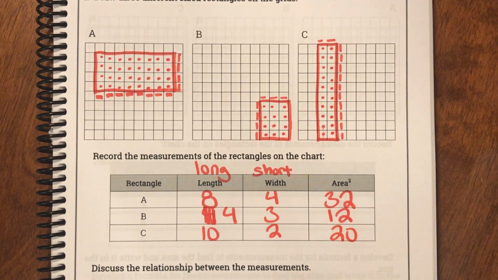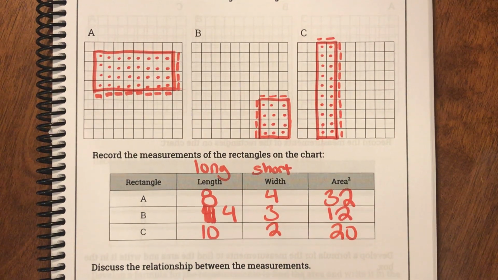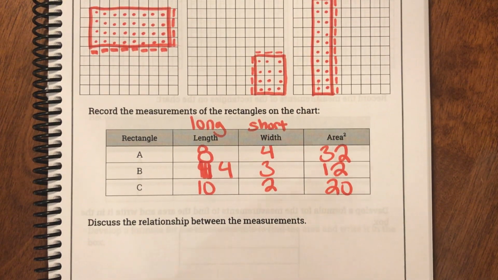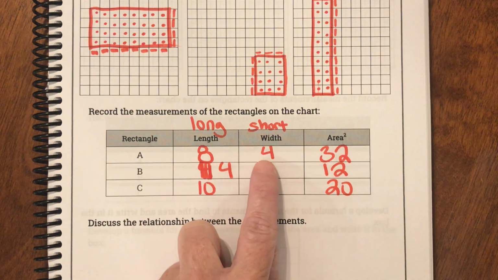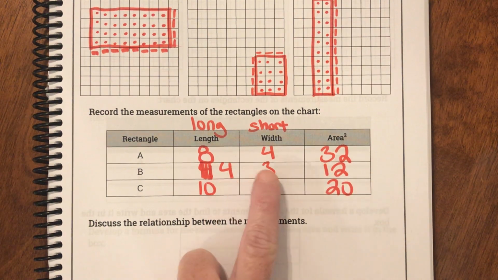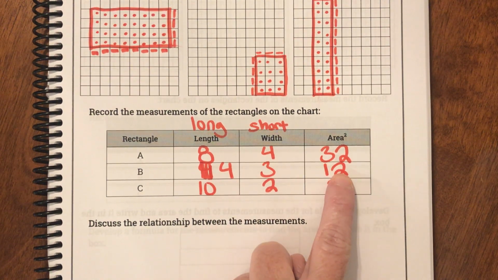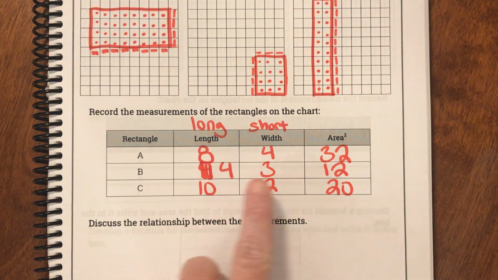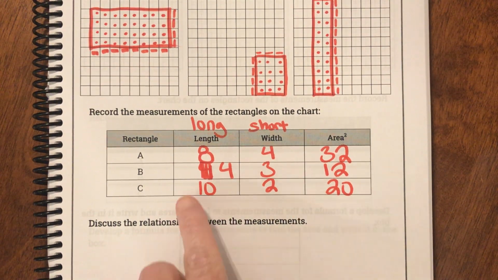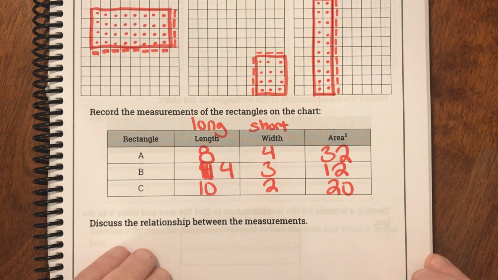Okay, so now that we filled in our chart, it says let's look at the relationship between the measurements. How is 8 related to 4 and related to 32? How is 4 and 3 and 12 related? And how is 10, 2, and 20 related? I'm not going to tell you, but if you think you see a relationship between the numbers going horizontally, you can think about that.